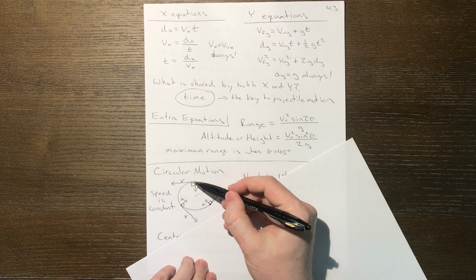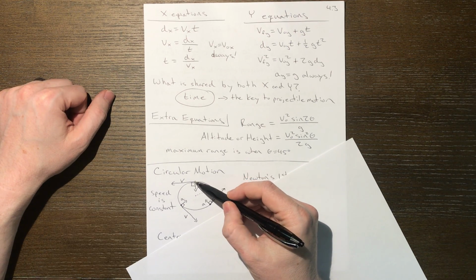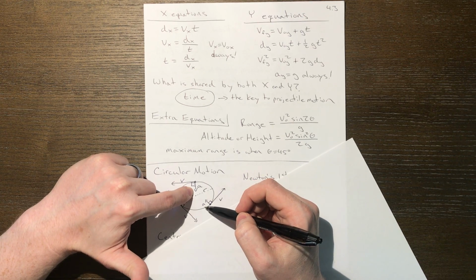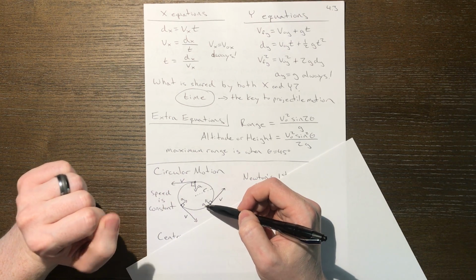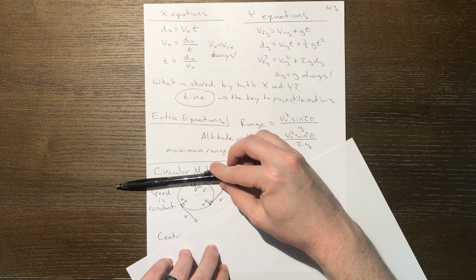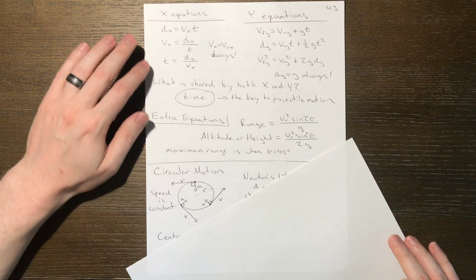And so you can see on each of these three snapshots, these 3 moments in time that I've drawn, anywhere there is the velocity, the acceleration is always perpendicular to it, at right angles. And it's actually pointing directly towards the center of the circle.